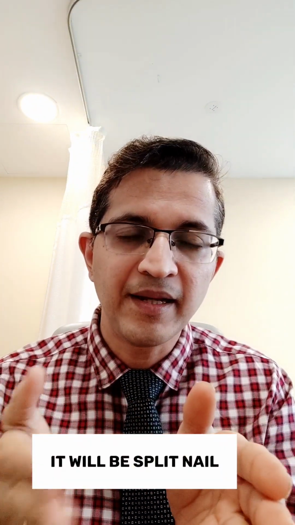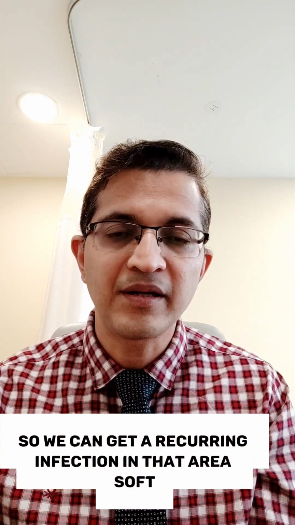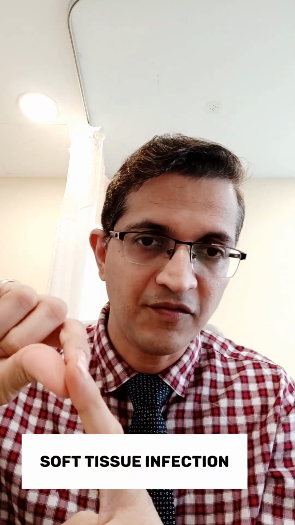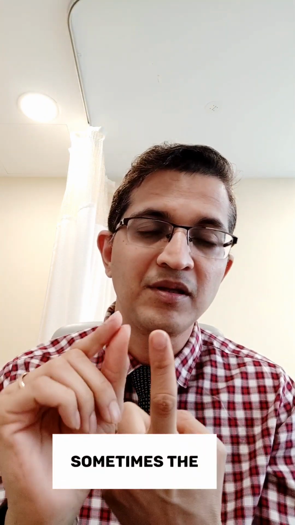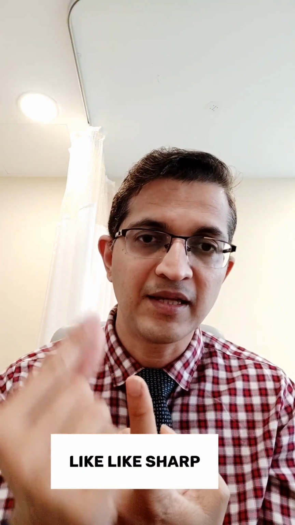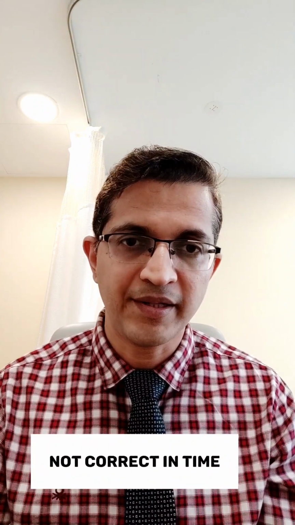It will be a split nail, or sometimes the nail will be absent and never come in that area. Or you can get recurrent soft tissue infections, where the nail folds keep on getting infected. Sometimes the nails might come up pokey, like sharp needles. These are all problems that will happen if it is not corrected in time.